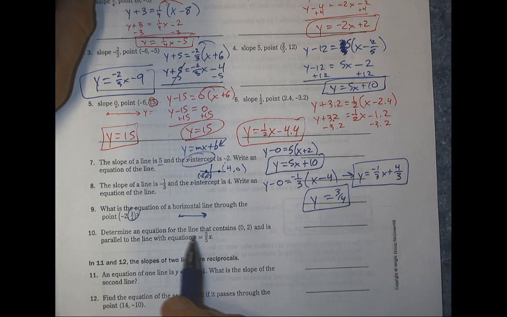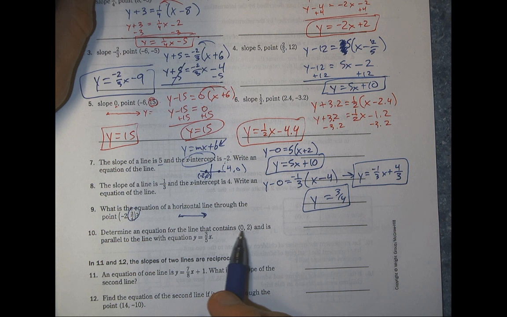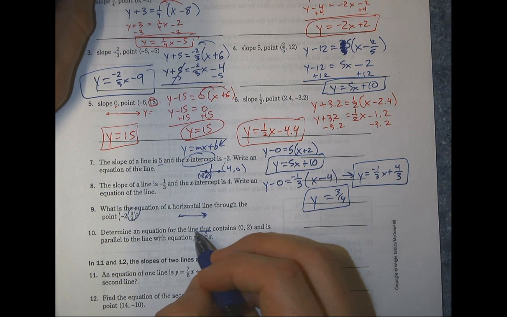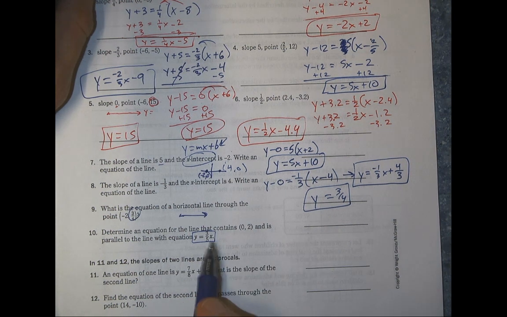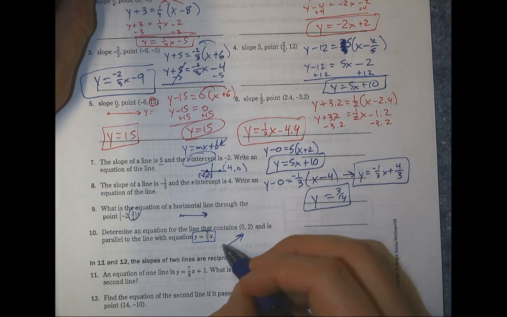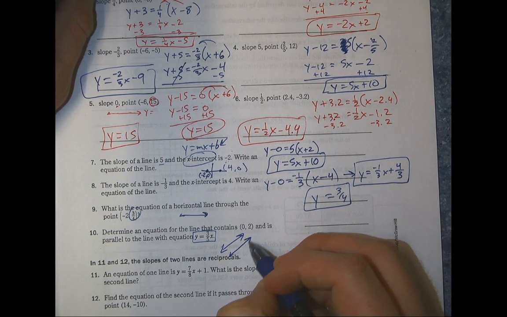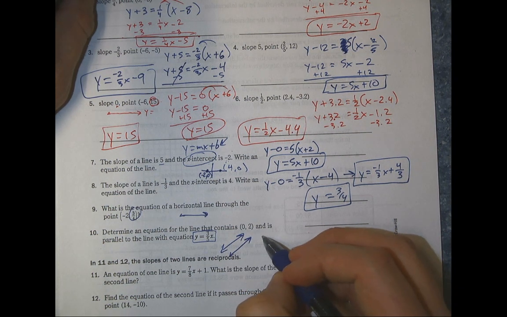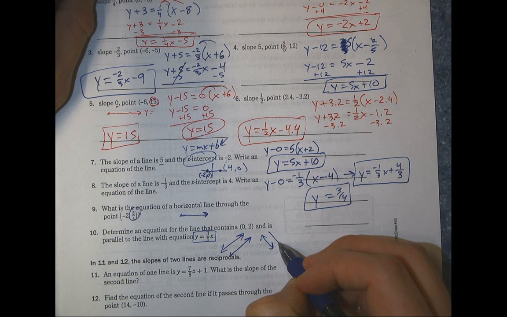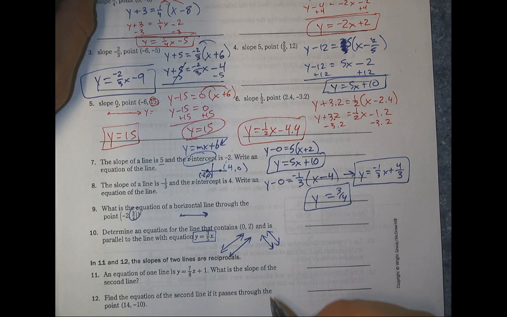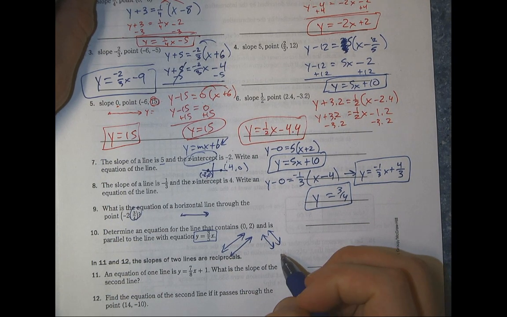Determine an equation for a line that contains (0, 2), so then we also need a slope, and is parallel to the line with this equation. So this is a different line, but we're going to run parallel to it. Parallel lines will never cross, so they're going up at the same rate or going down at the same rate, which means they have the same slope. Rate of change is slope.